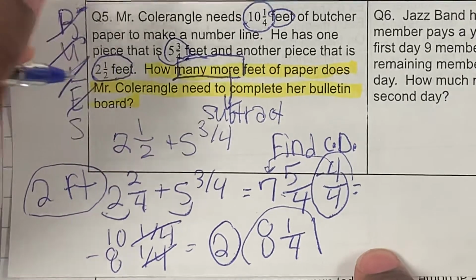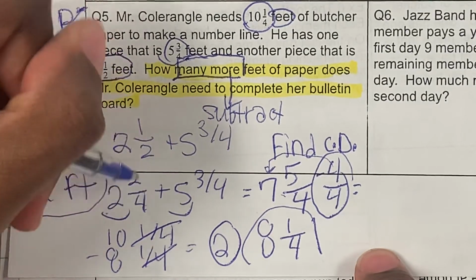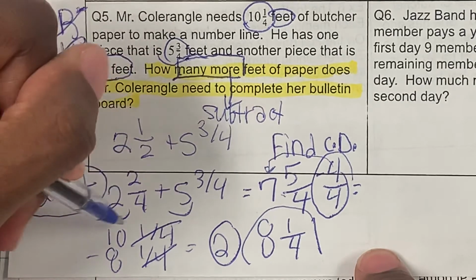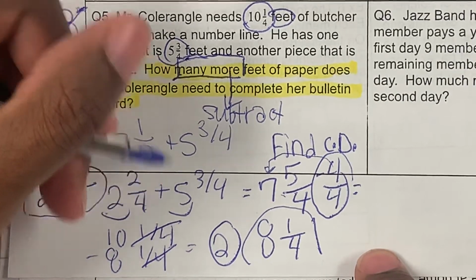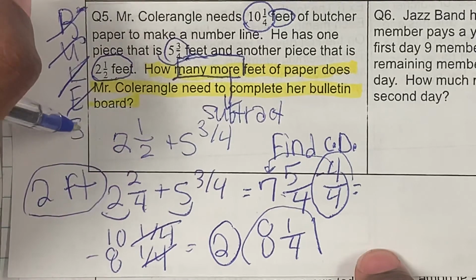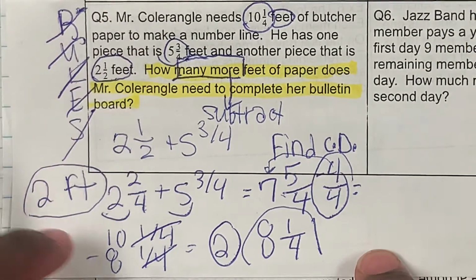We evaluated here. This is our evaluation step. We added and then we subtracted, then we solved the problem and found the correct answer.